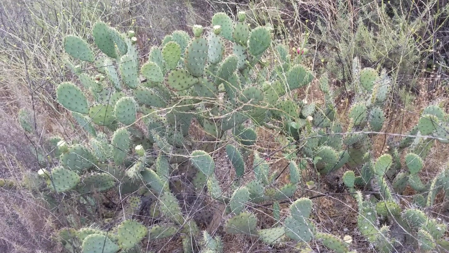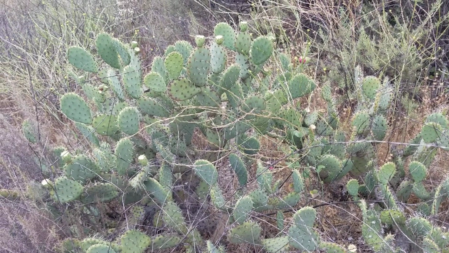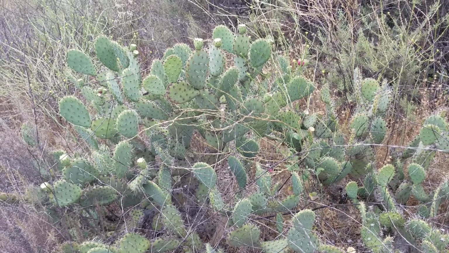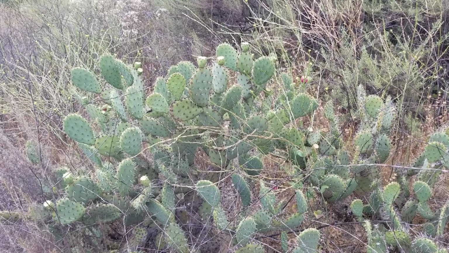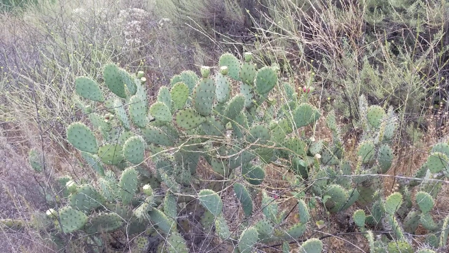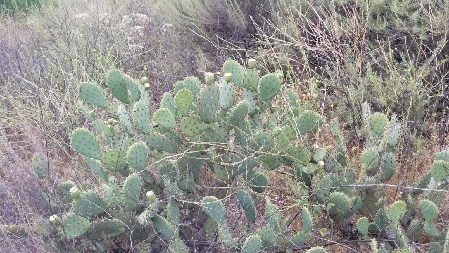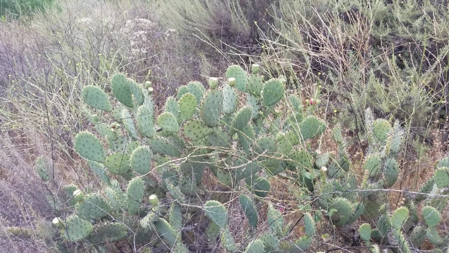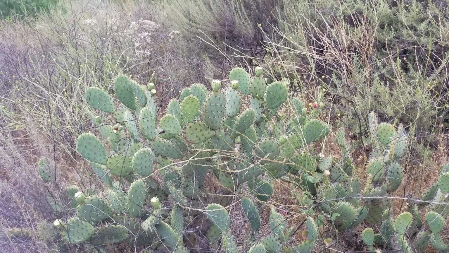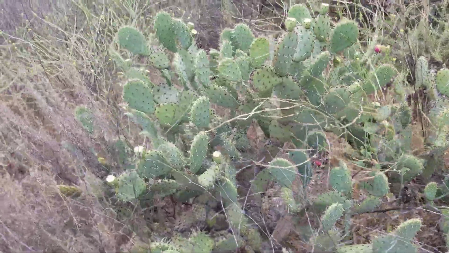Prickly pear cactus represent about a dozen species in the North American deserts. They all have flat, fleshy pads that look like large leaves. Now, these pads are actually modified branches or stems that serve several functions: water storage, photosynthesis, and flower production.